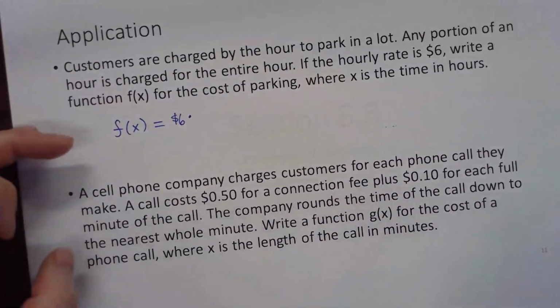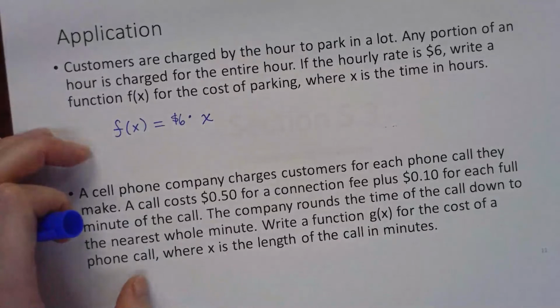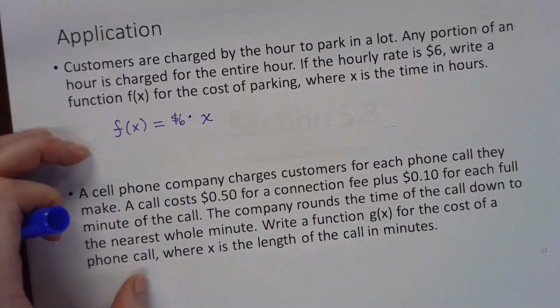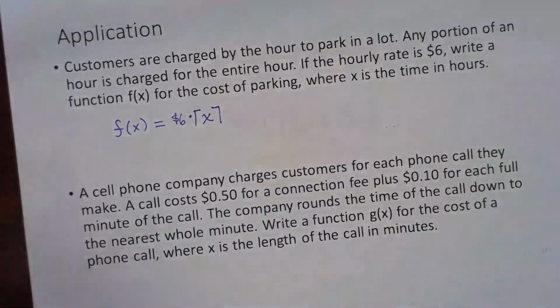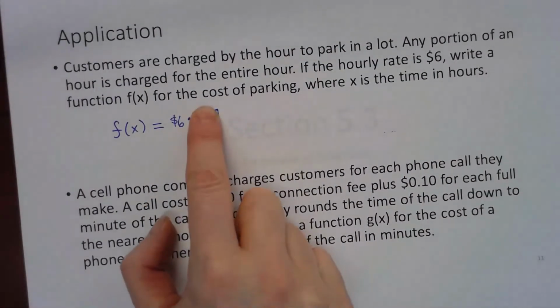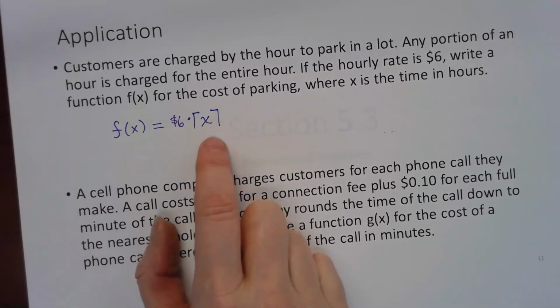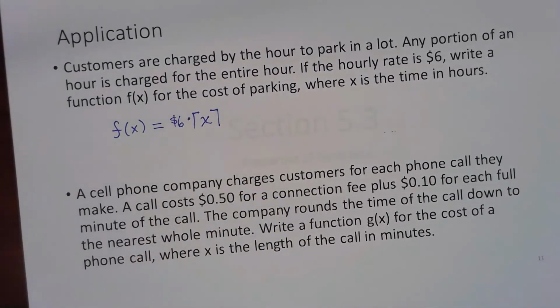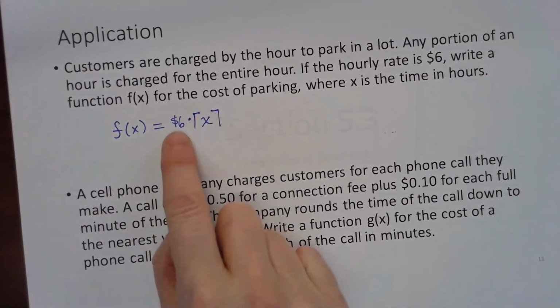And then they don't just take your value x of how long you parked. What are they doing with it? They're taking it and rounding it up to the nearest full hour, right? So they're going to do the ceiling. So if I park for 3 minutes, which is 1/20th of an hour, they're going to round it up to the next integer, 1 hour, and they're going to charge me $6. If I park for 59 minutes, 59/60ths of an hour, they're going to round that up to 1, and they're going to charge me $6.